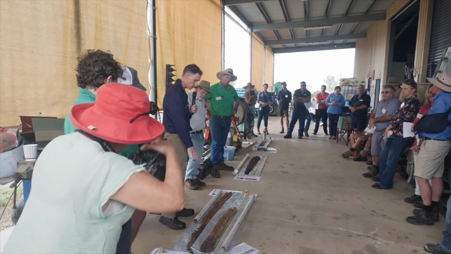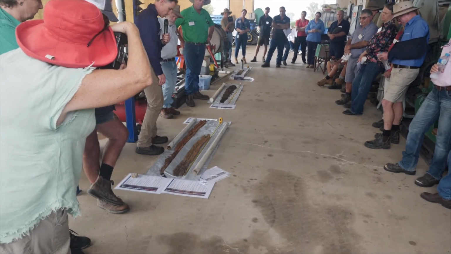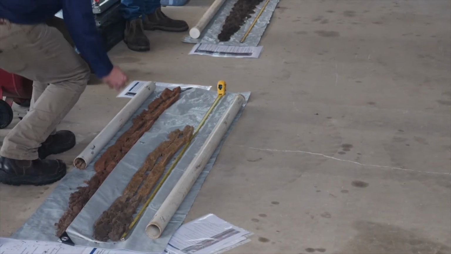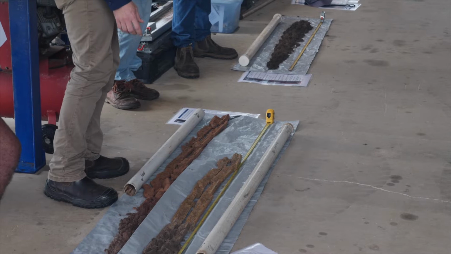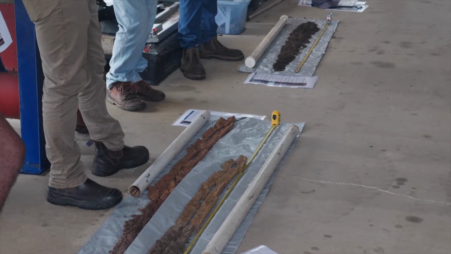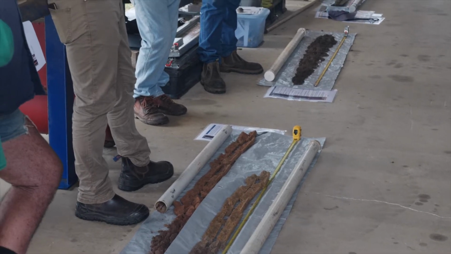The other thing you might be able to see here that's very obvious is the structure. If you were to get a bit closer, you could see that there's actually quite good structure in this subsoil. And what that does is increase the amount of moisture that soil can hold. And it also creates more avenue for roots to explore.